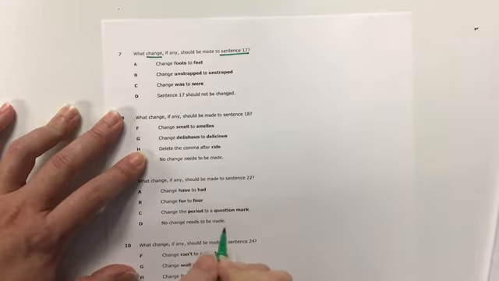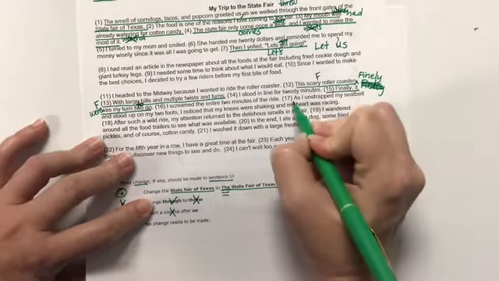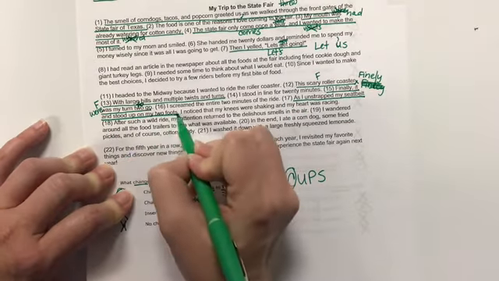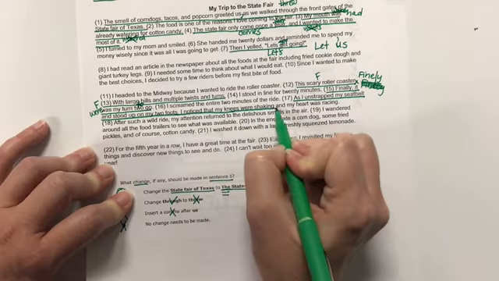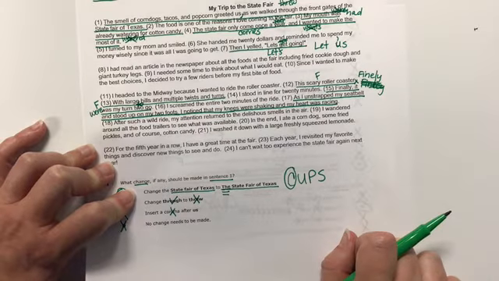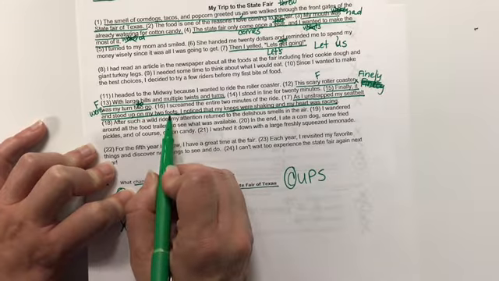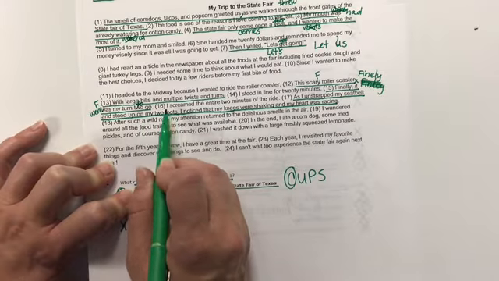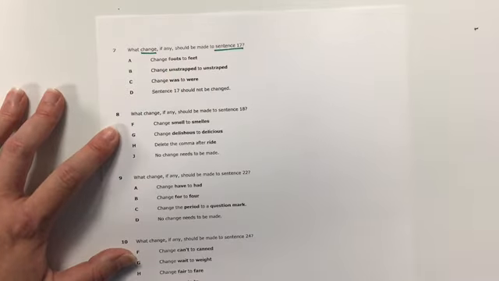What change, if any, should be made in sentence 17? Sentence 17 says, "As I unstrapped my seatbelt and stood up on my two foot, I noticed that my knees were shaking and my heart was racing." I already heard it. Did you? If you're reading these before you look at your answer choices, sometimes they just jump right out and bite you. Would you say my two foot? I wouldn't. I would say my two feet. Feet is the plural of foot, more than one. And look, the very first answer choice says change "foots" to "feet."